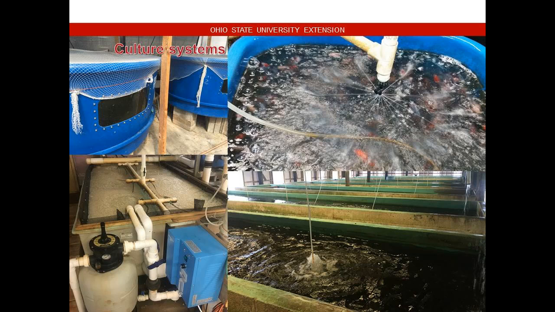Just a couple of the culture systems, nothing super fancy, but you can do a lot of your smaller tanks, 100-gallon or so on your recirculating systems. Those tanks should look very familiar to you because they are what's back there. But you can use those with just your RAS or your aquaponics.